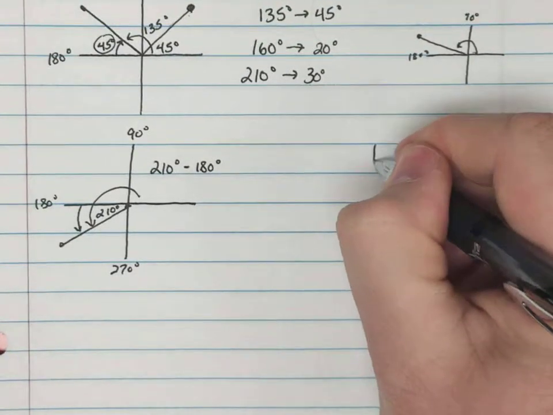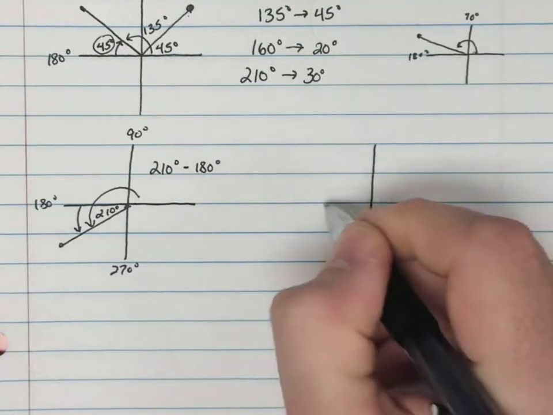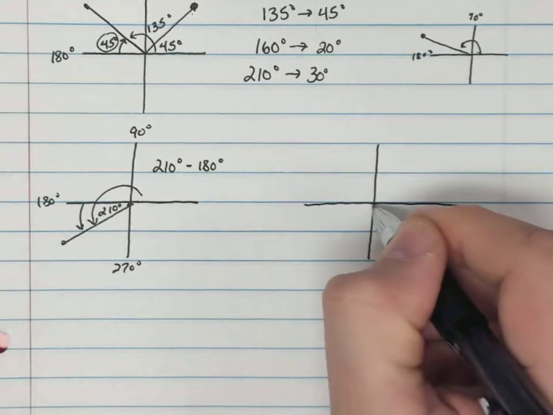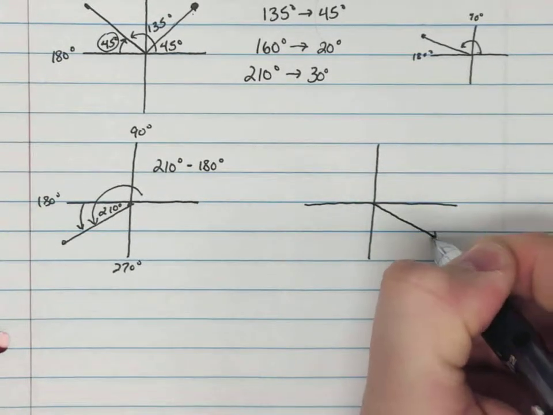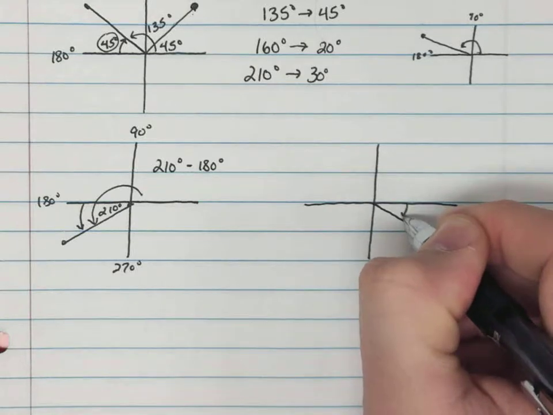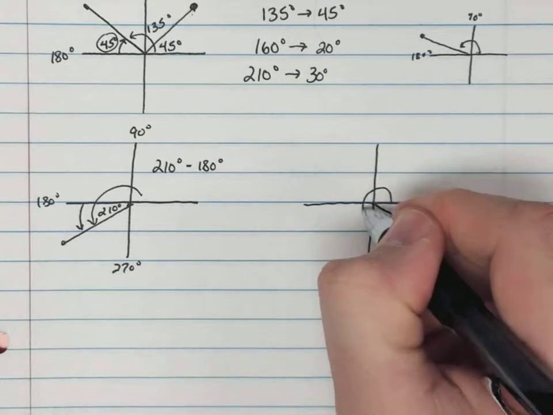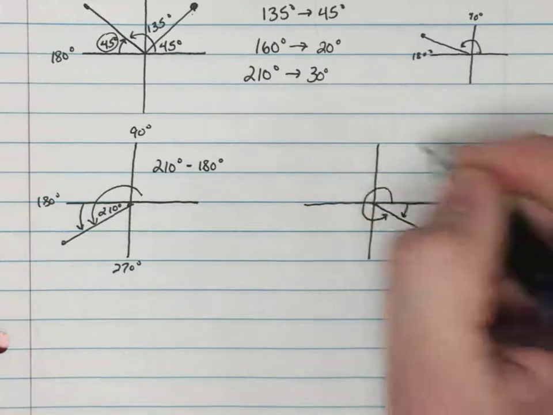What if you're in the fourth quadrant? Again, the reference angle is the angle formed between the terminal side and the x-axis. This would be the reference angle here. Let's say that your angle is equal to 330 degrees.